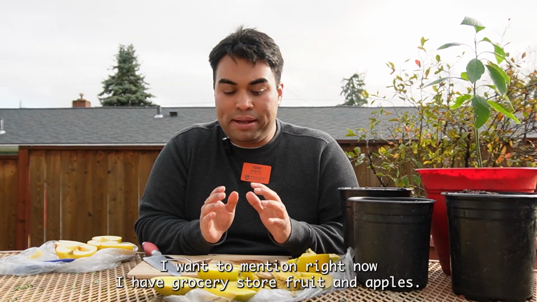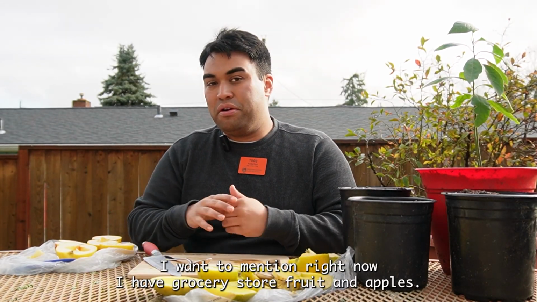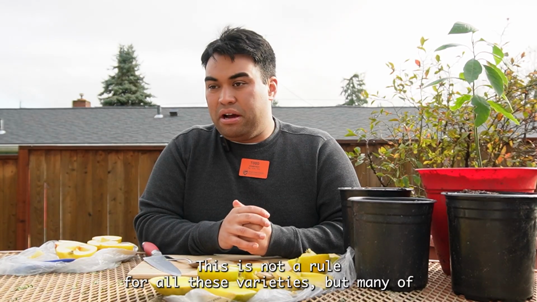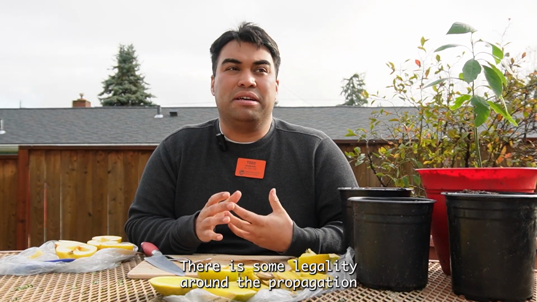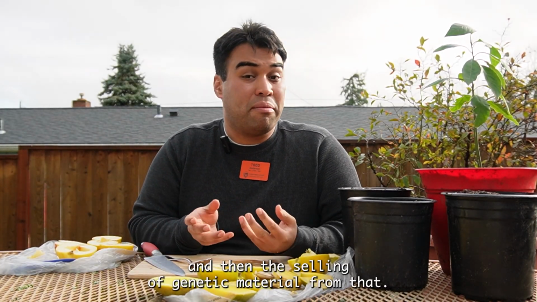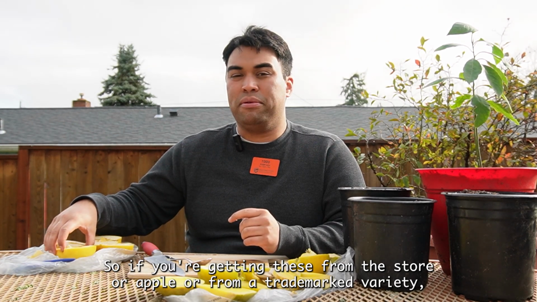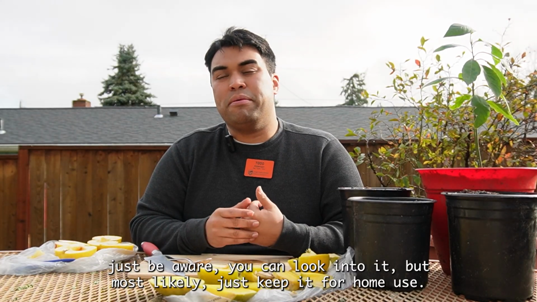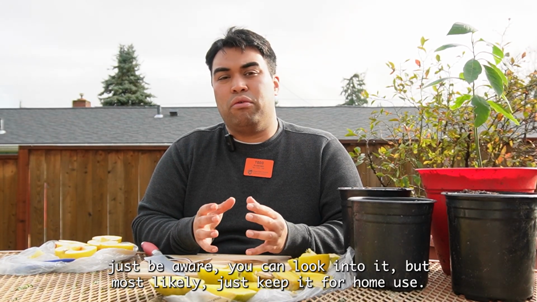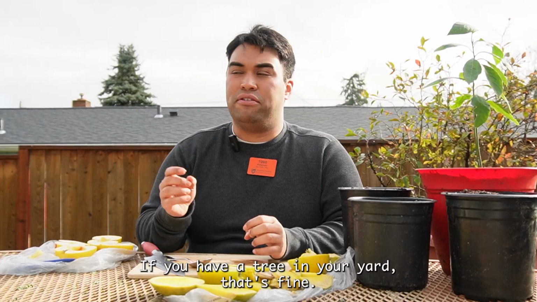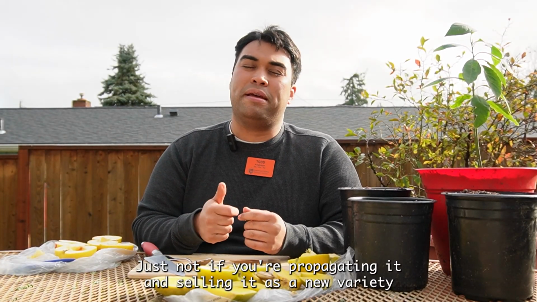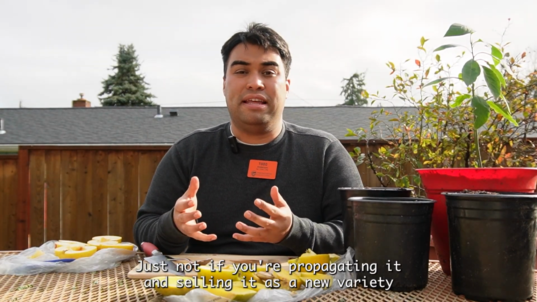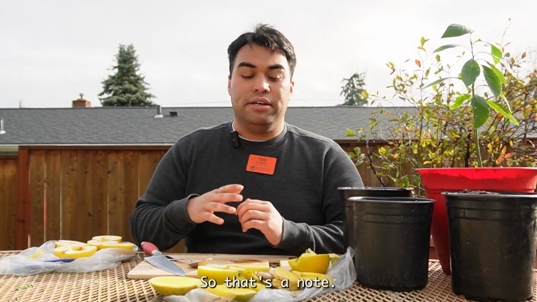I want to mention right now, I have grocery store fruit and apples. This is not a rule for all these varieties, but many of the trademarked varieties, there is some legality around the propagation and then the selling of genetic material from that. So if you're getting these from the grocery store apple or from a trademarked variety, just be aware. You can look into it, but most likely just keep it for home use. Home use, you should be fine. If you have a tree in your yard, that's fine. Just not if you're propagating it and selling it as a new variety that you developed. Oftentimes they want credit. So that's a note.